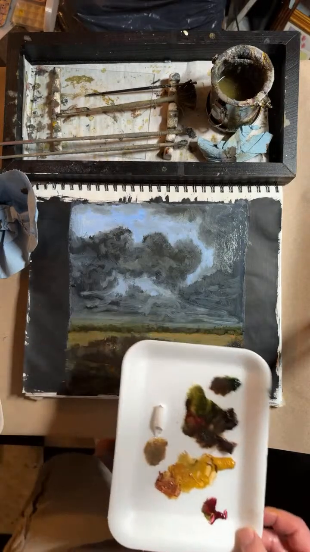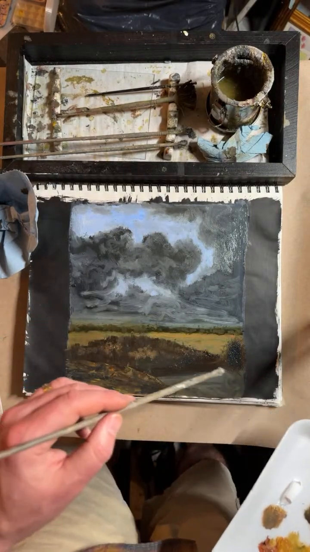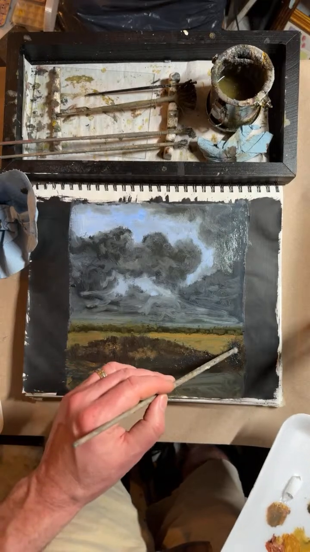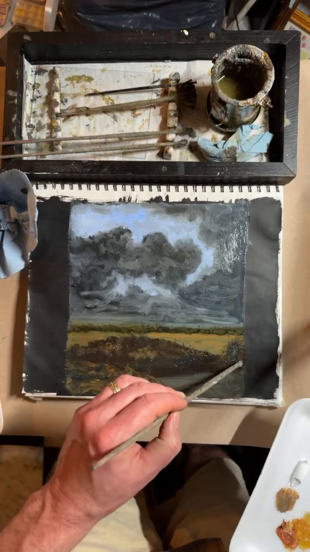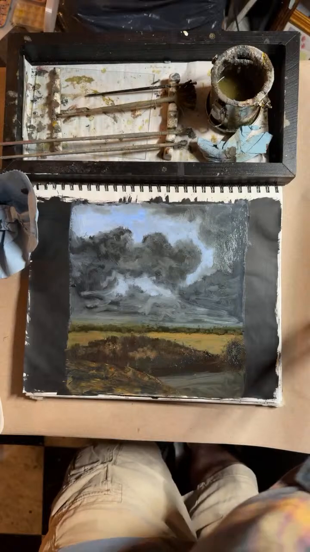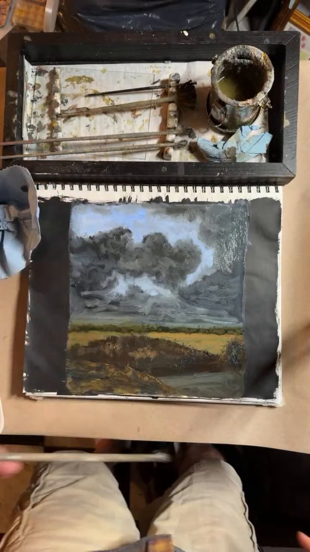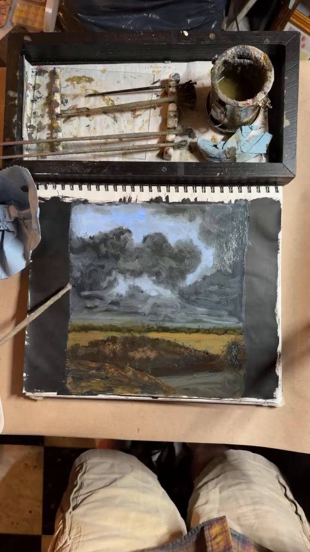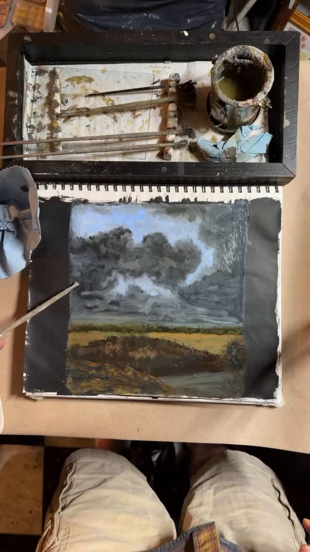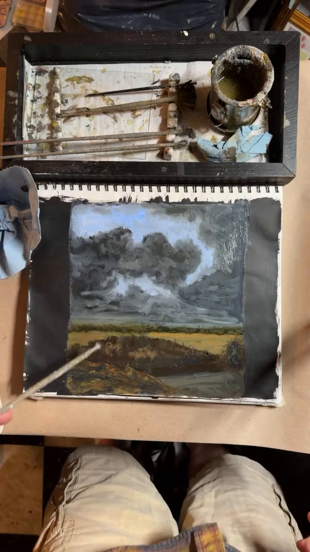And if you're joining just now, just know that what we're doing here is covering a master copy, a great Dutch painter by the name of Jacob van Ruisdael. Let me get rid of that little splotch of gray there.